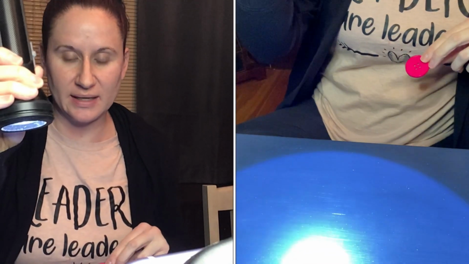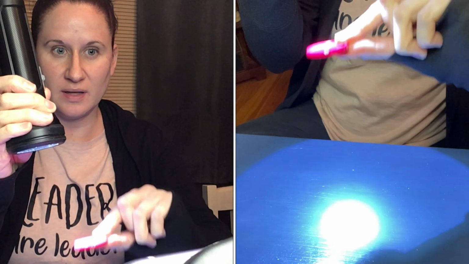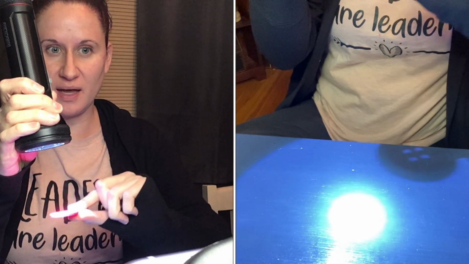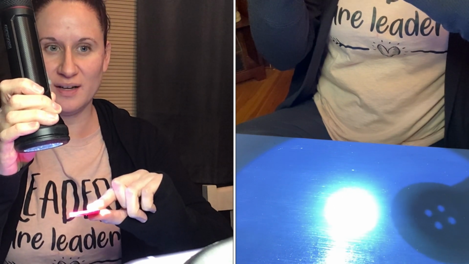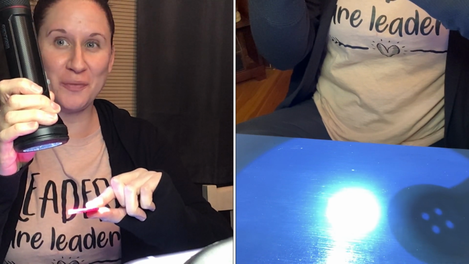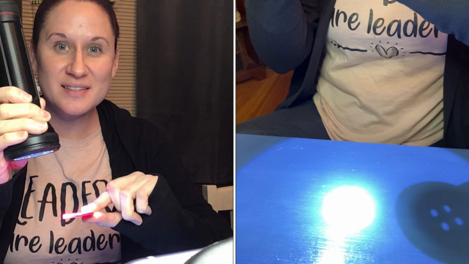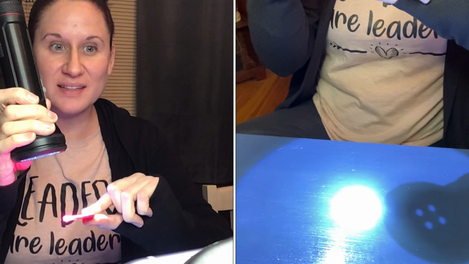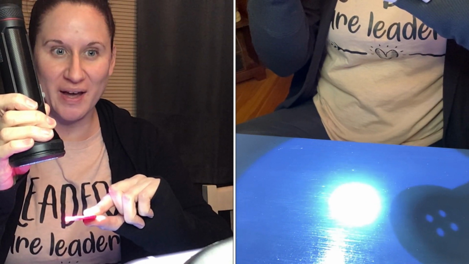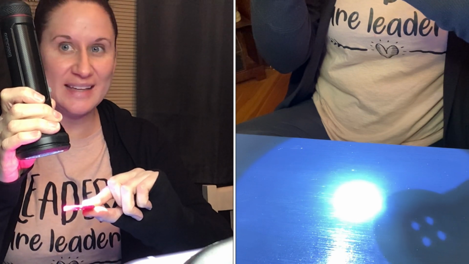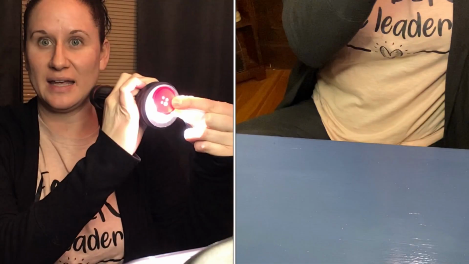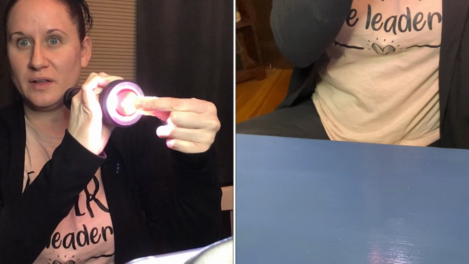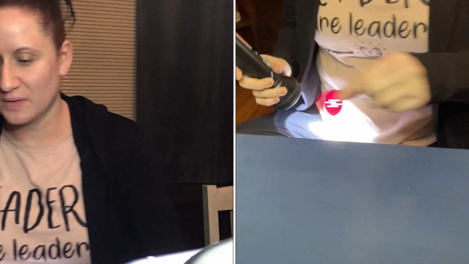So I'm gonna push my light onto the table, and as I'm putting my button on, you can see that shadow, that's the circle, and you can see the 4 holes. Because there's holes in the button, the light can go through the button, but it can't go through the plastic part of my button. It can only go through those 4 holes.